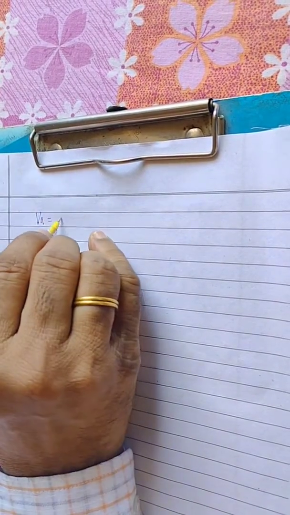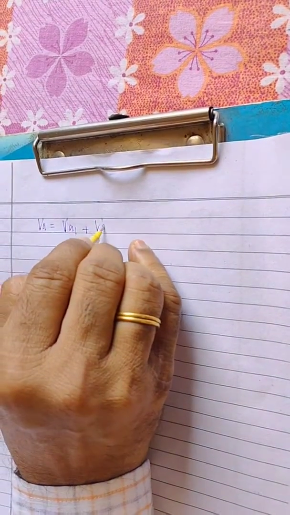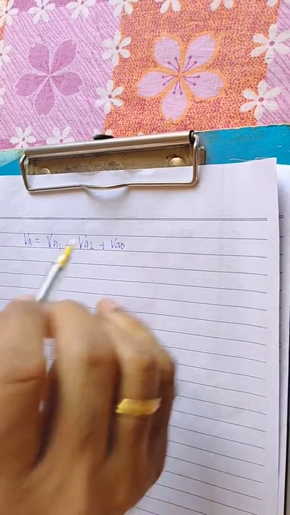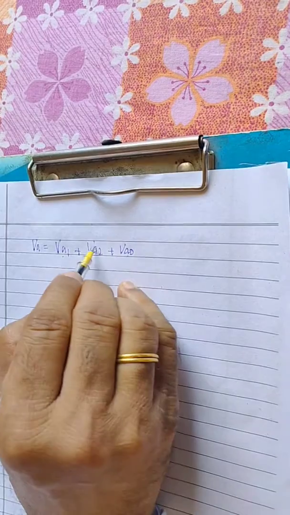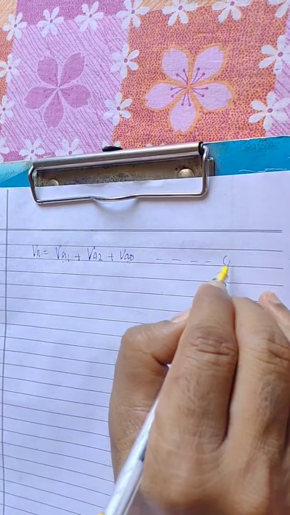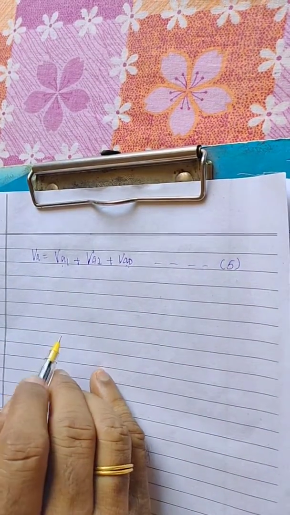VA is equal to VA1 plus VA2 plus VA0: positive sequence component, negative sequence component and zero sequence component. This is equation 5 for voltage VA.